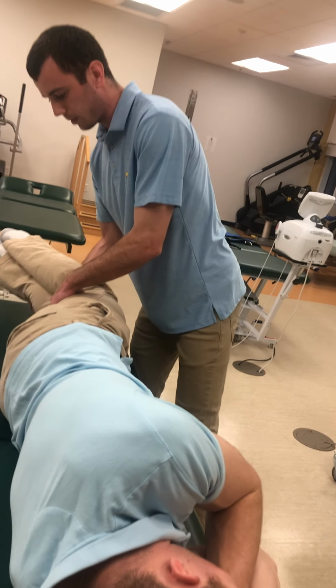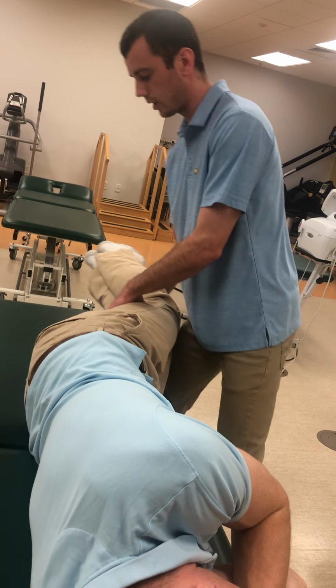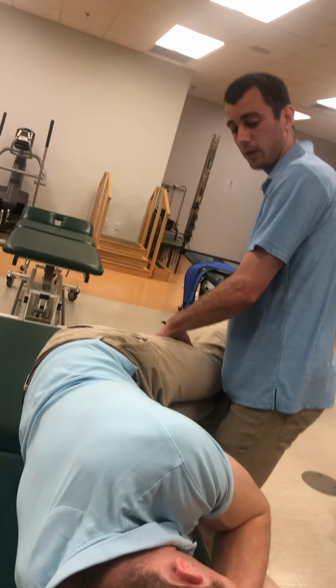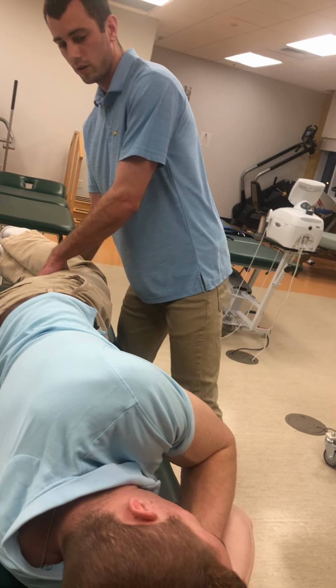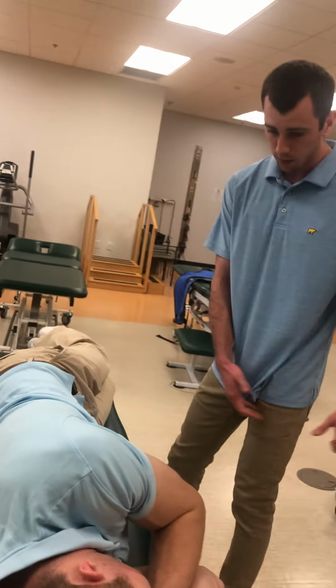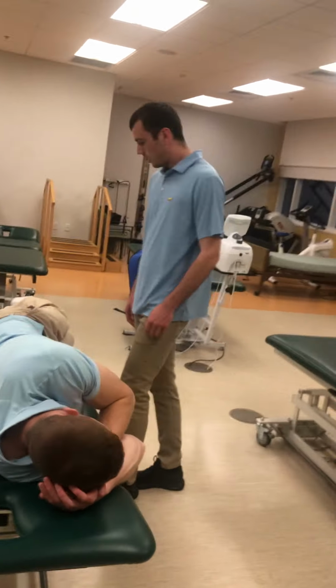And I'm just gonna take him into extension, flexion. I'll just do this a couple times. Any pain with that? Low pain with that. Okay. Is there pain when I bring your legs this way or back? When you bring them back. Bring him back? Okay. So he's having a little bit of pain with passive extension.